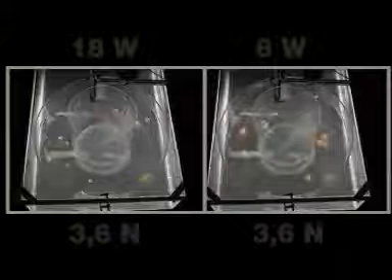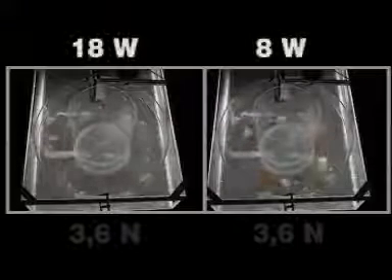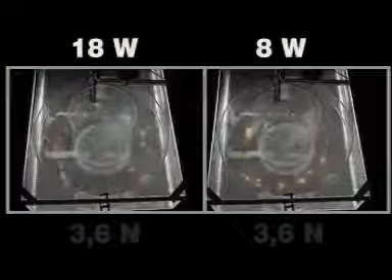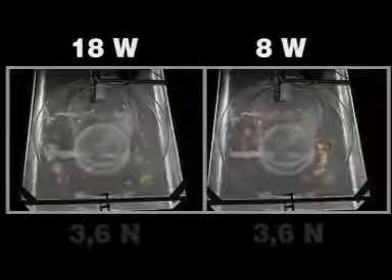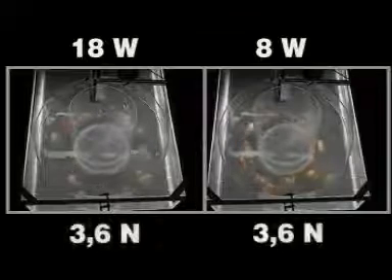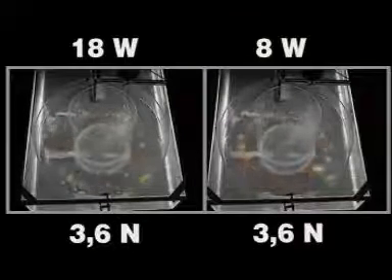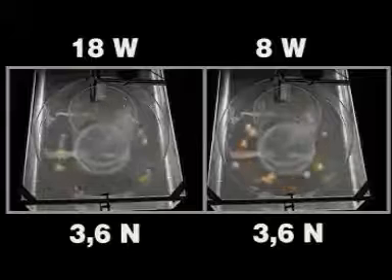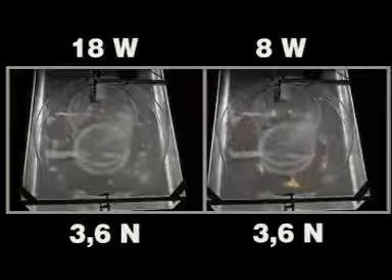Here's the same test again, but this time the power inputs are not equal. The test has been set up so that both propellers produce the same thrust. And now, as can be seen from the speed of the ping-pong balls in both cases, the bulk velocities are equal.